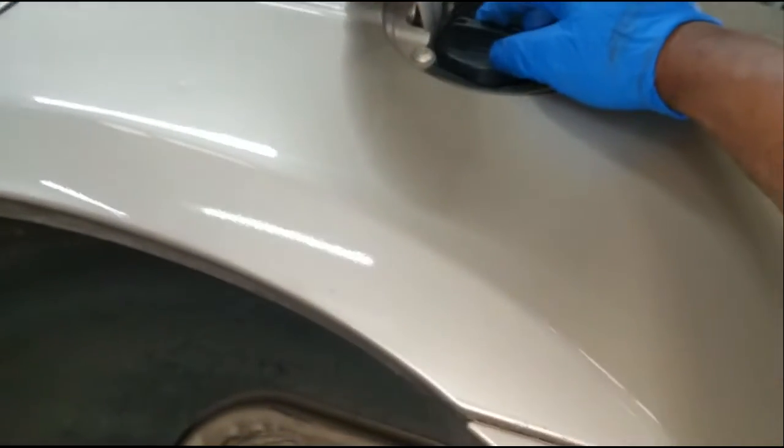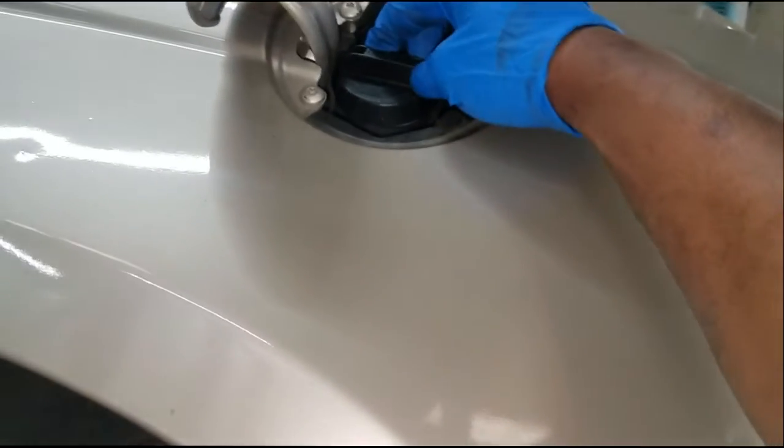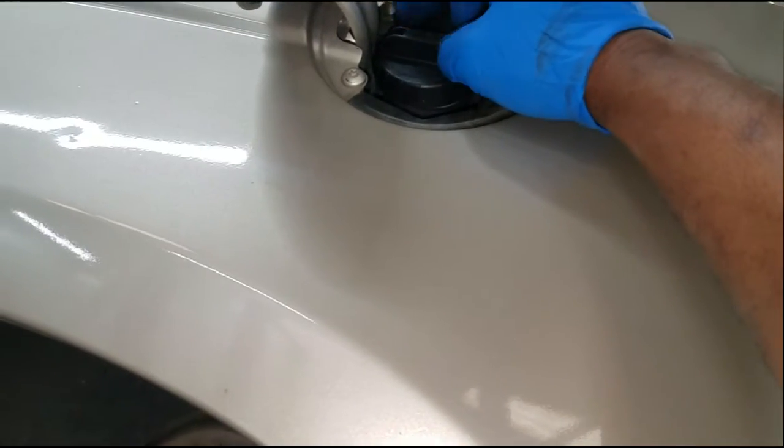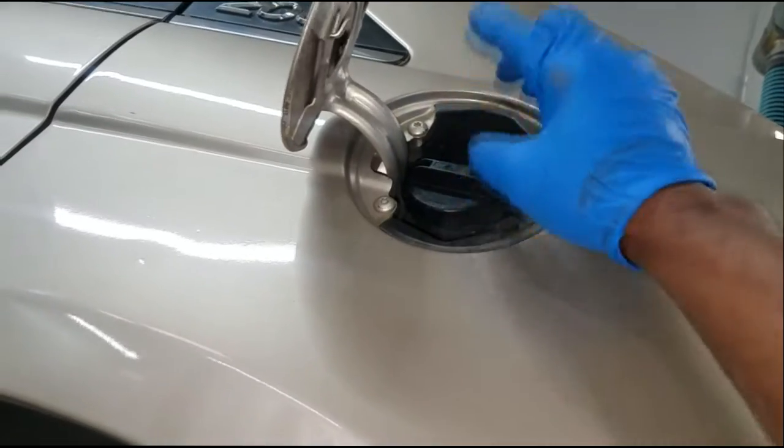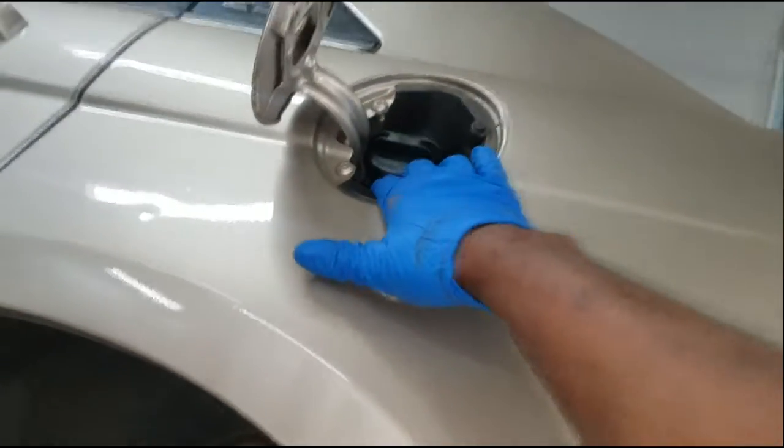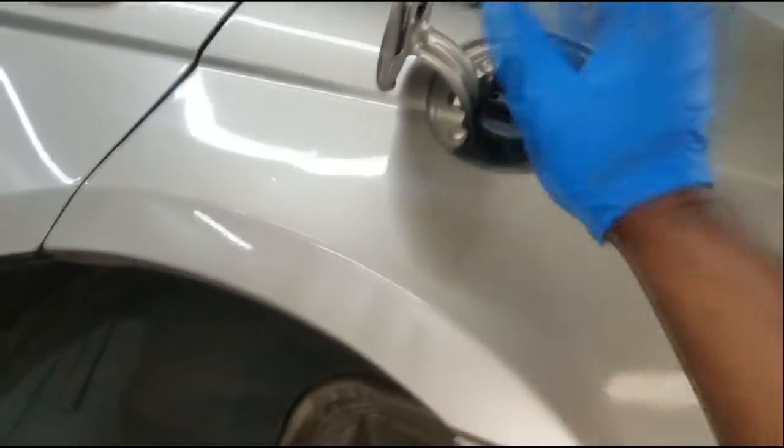I was getting a little worried. All right, guys, let me go find a spare or extra gas cap and see how this would turn out if there was no leak at the gas cap. All right, stay tuned. Don't go anywhere. Let's finish this diagnosis. I will be right back.